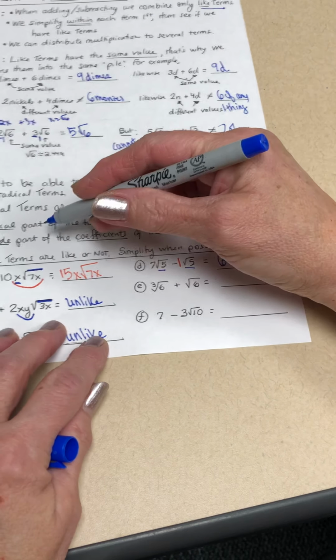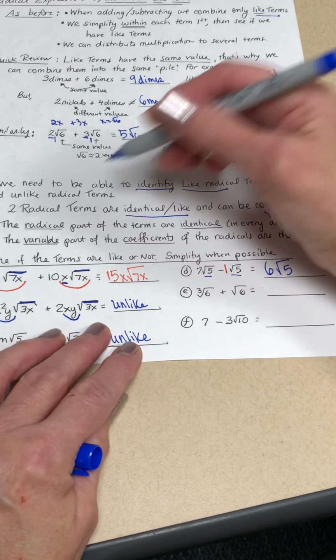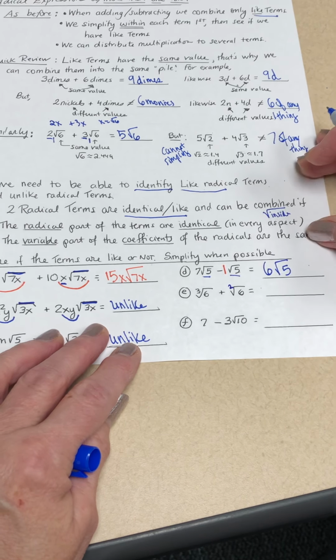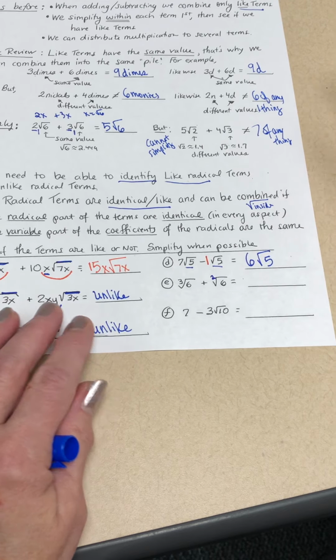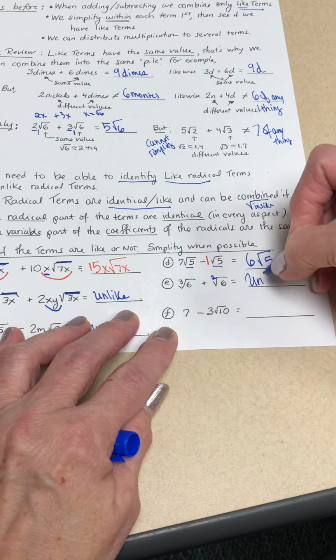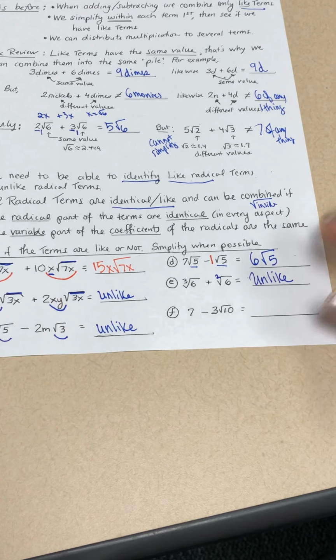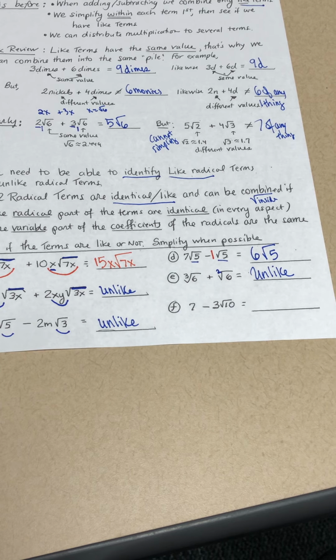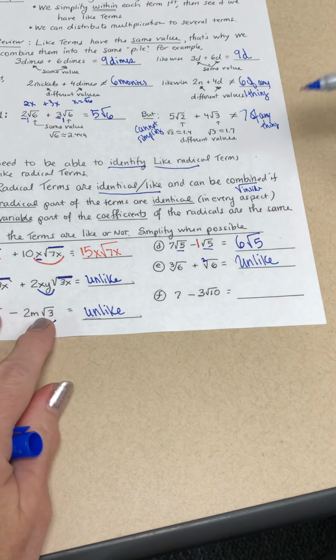Okay, next one. The radical part has to be identical. And I didn't really emphasize this, not just what's inside, but also the index. It has to be the same type of radical. So they both are 6s under the radical, but that's a cube root and that's a square root. So those are different values, so those are unlike. So you're never going to add cube roots to square roots or cube roots to fourth roots. It's always going to be the same index. Square roots to square roots might be like, cube roots to cube roots might be like, but never a mix of different types of roots.